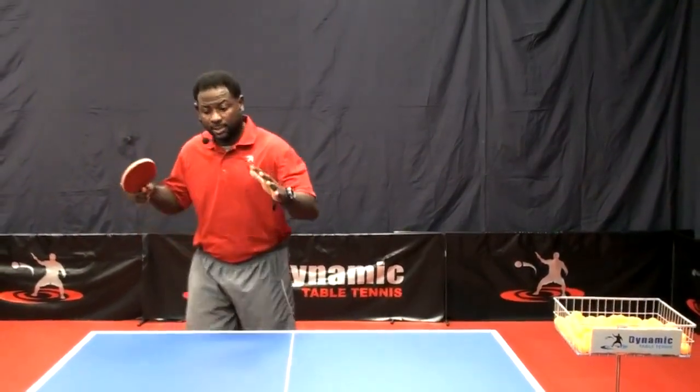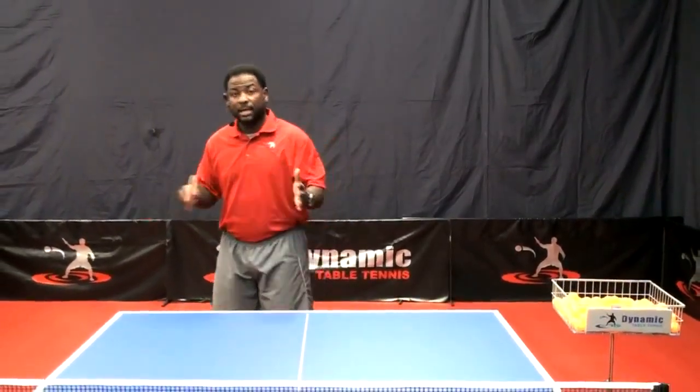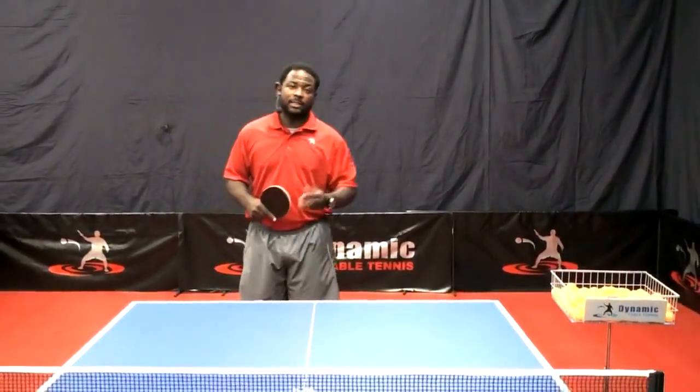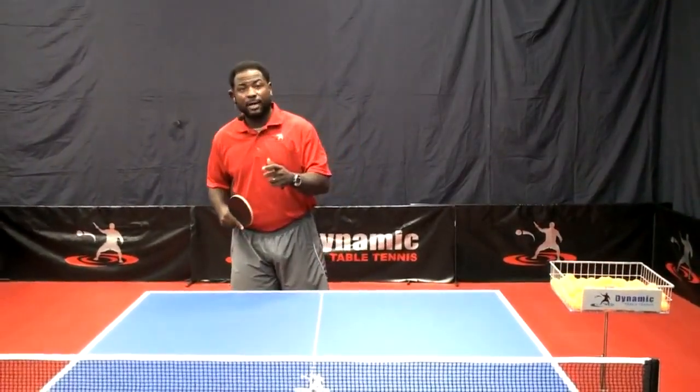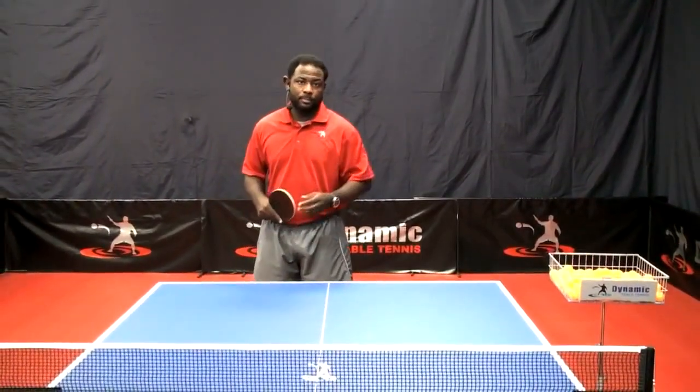For the fourth stage of development, we are officially going from static position to active by adding side-to-side footwork to your forehand loop. And inside the DTT framework, the component to modify is footwork.